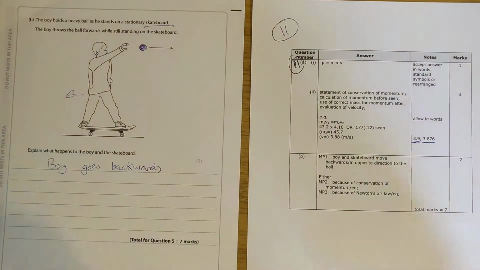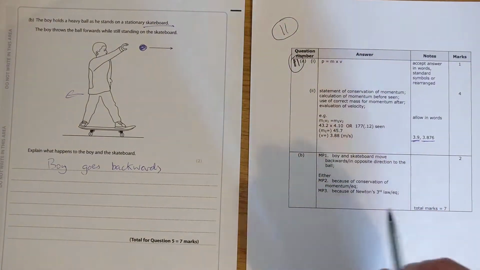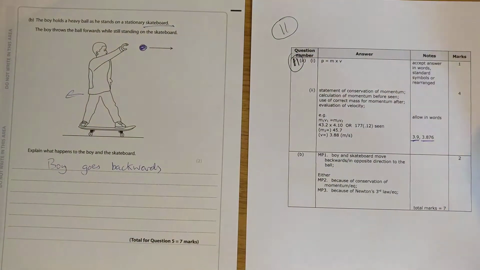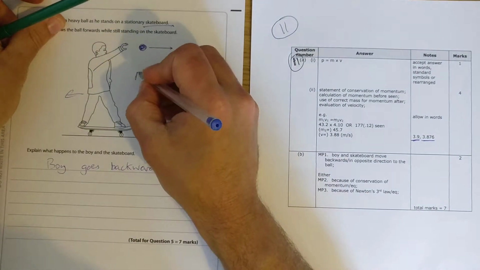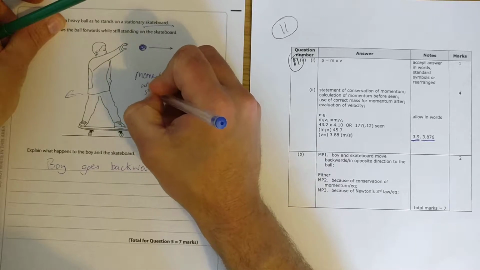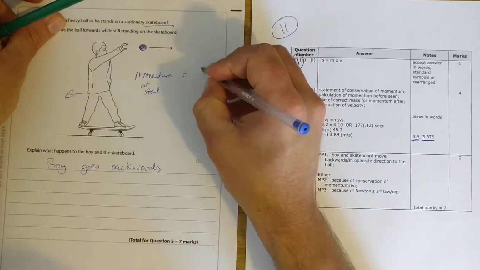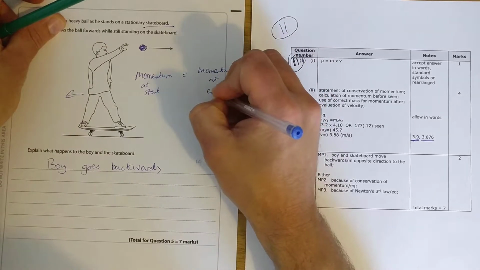Now it says in the mark scheme you really need to speak about momentum. The reason why this happens is, again, momentum at the start has to equal the momentum at the end.